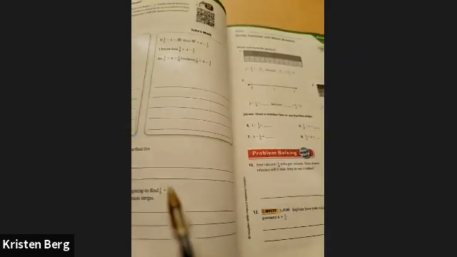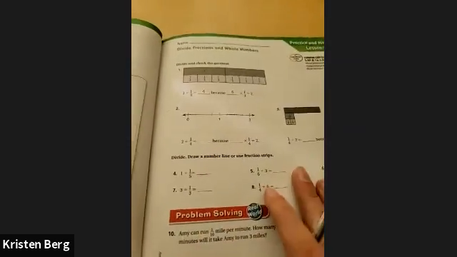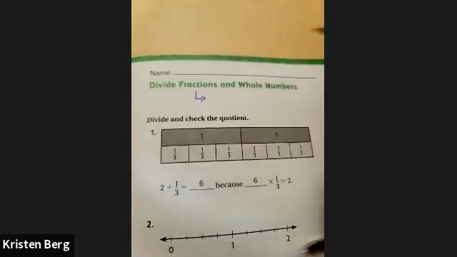On the next page, we are totally skipping it. So don't worry about that. We are going to go right on into your homework. Again, divide fractions and whole numbers.